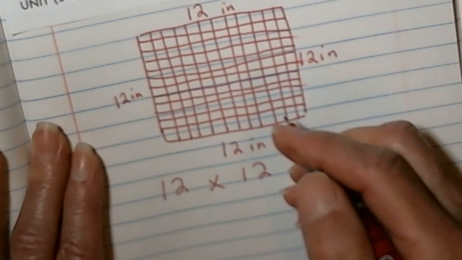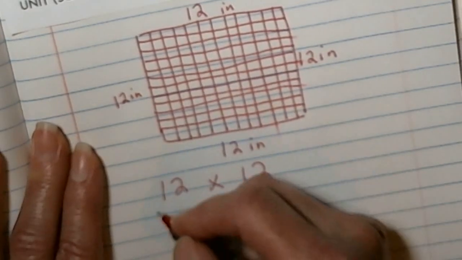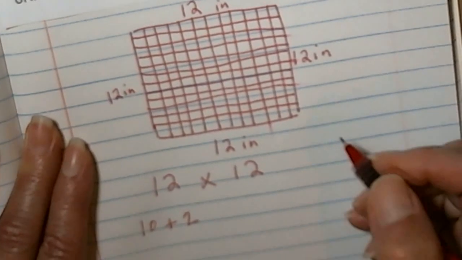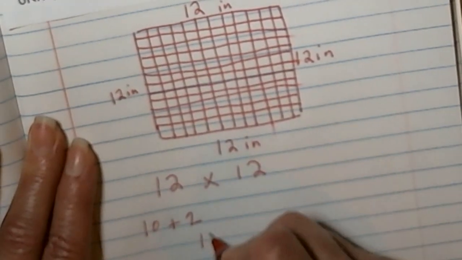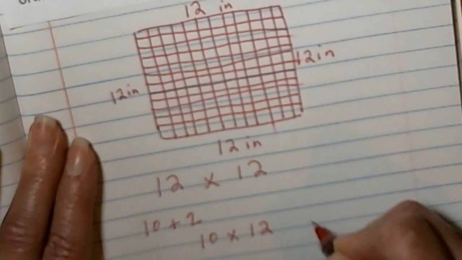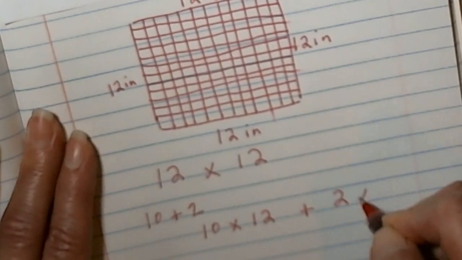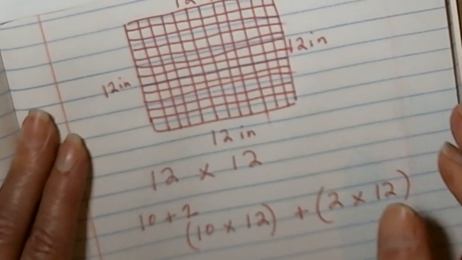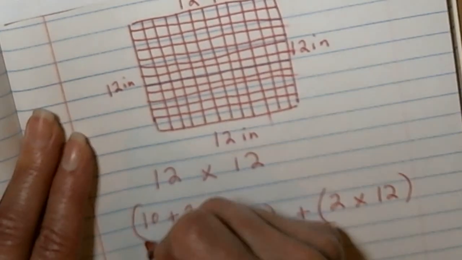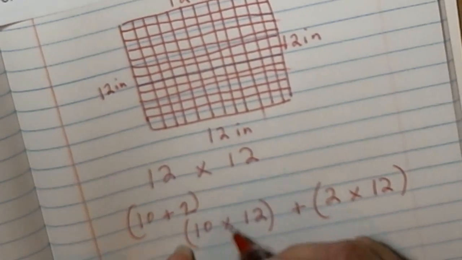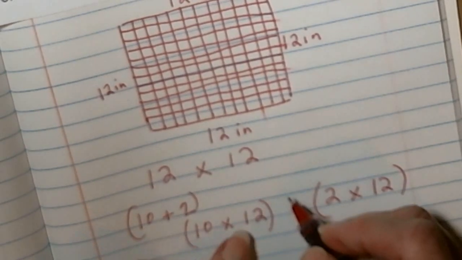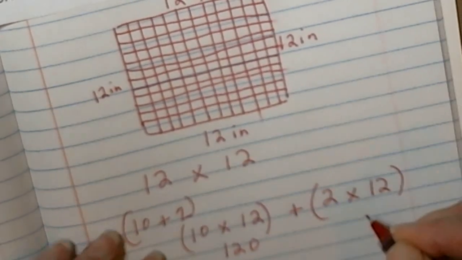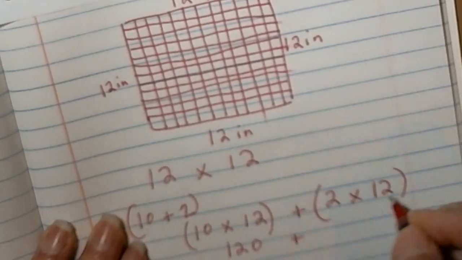Well, we could do a couple things. We could break this 12 up into 10 plus 2, right? And then we could do 10 times 12 plus 2 times 12, if you didn't know your 12 facts, okay? Because 12 is 10 plus 2. And I know that anything I multiply by 10, all I have to do is add a 0 to the front. So 10 times 12 is 120 plus 2 times 12.